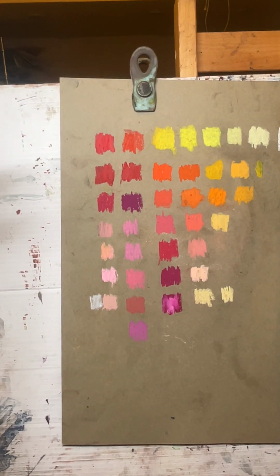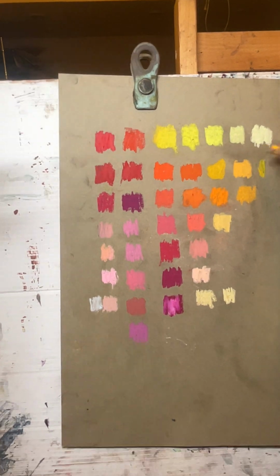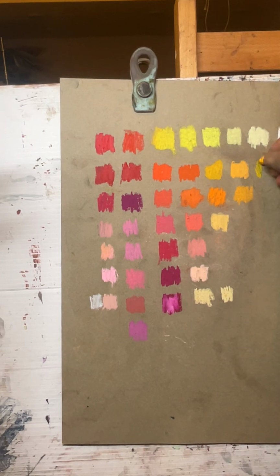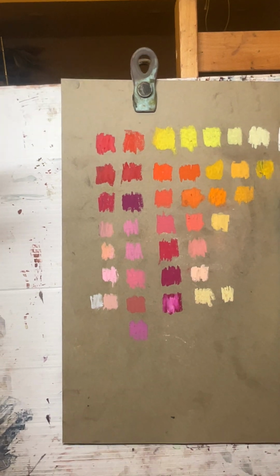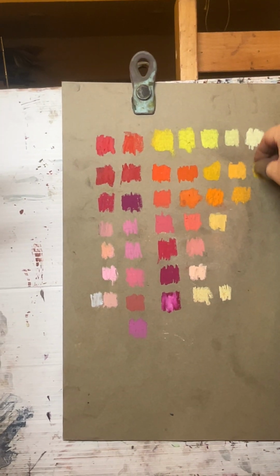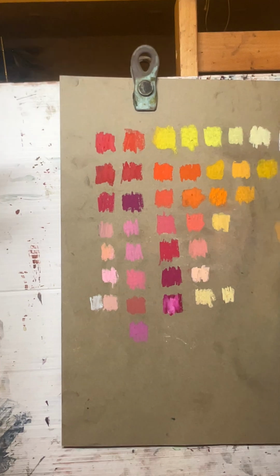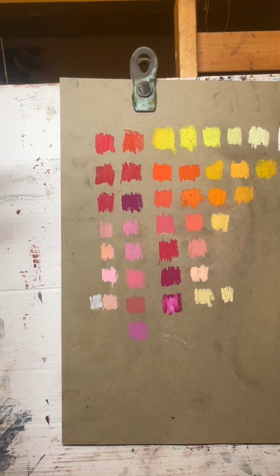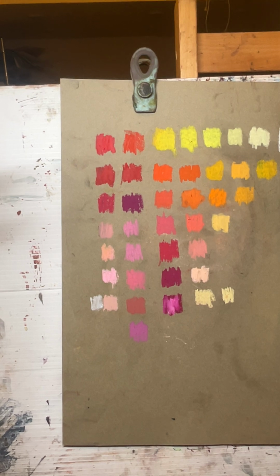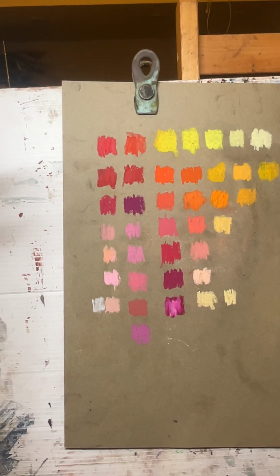Oh, this is just bad. So it looks like this, but you see it doesn't leave a saturated color, so I think that this is just basically the yellow that we know.